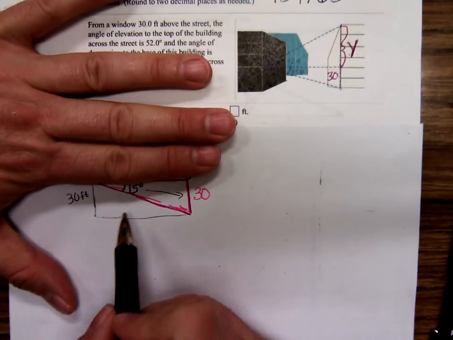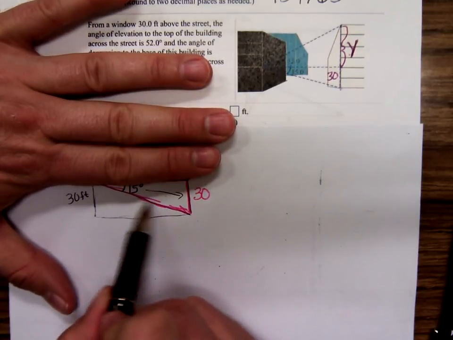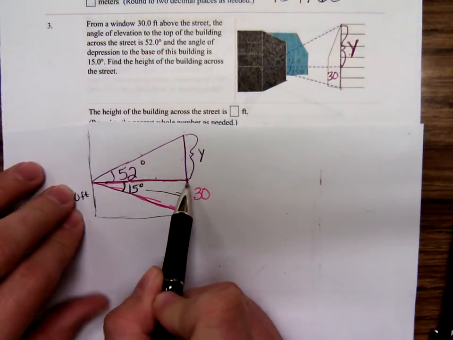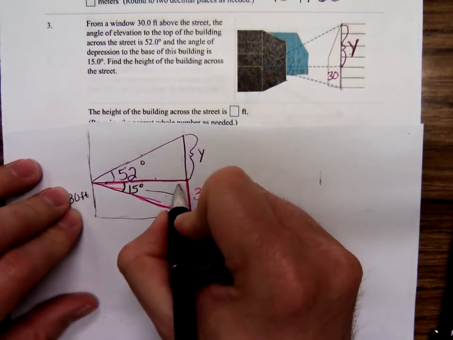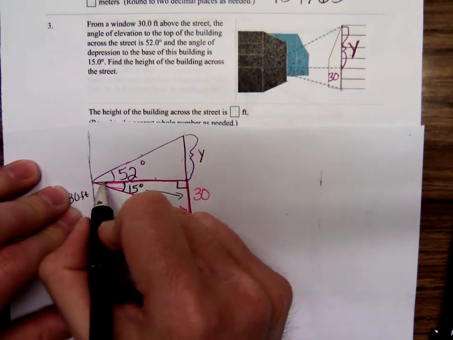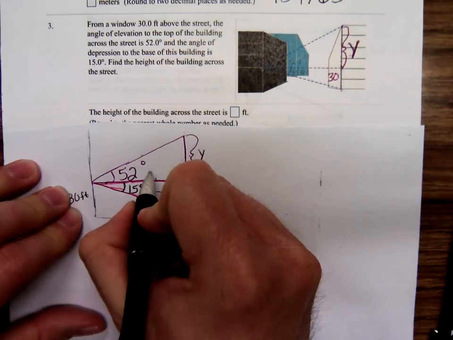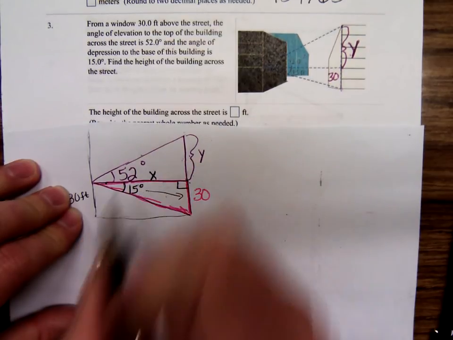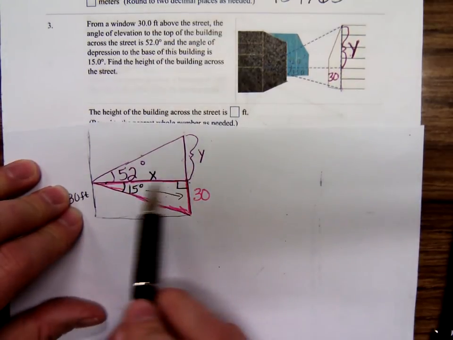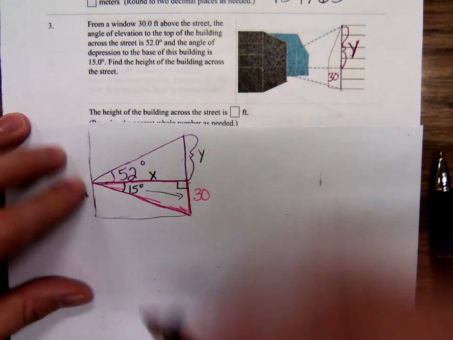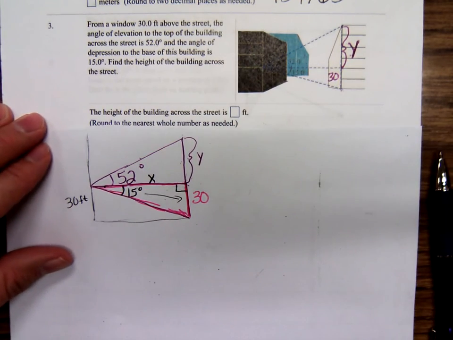Well, that means we could either find the hypotenuse or this side right here. I think it'd be best for us to find this side right here. I'm going to call this distance here x. Once we know this side here, then we're going to be able to find y without any trouble.